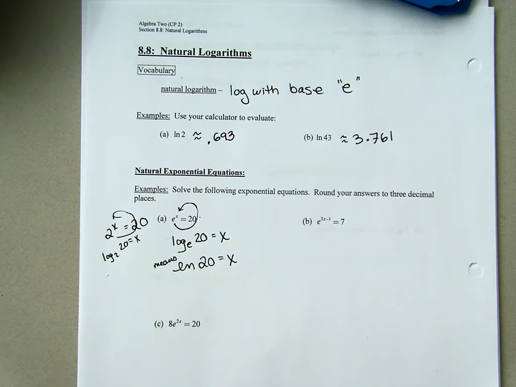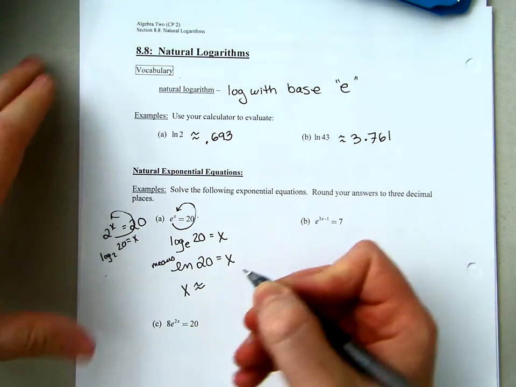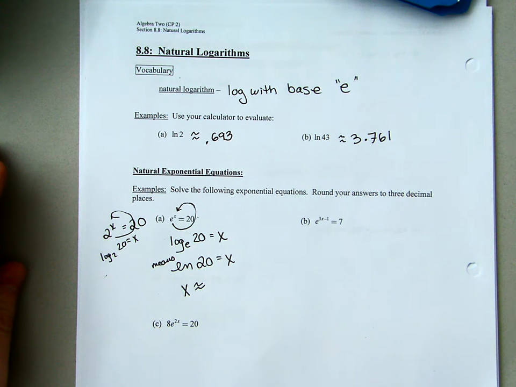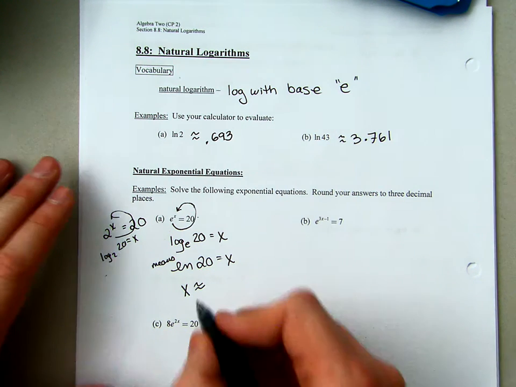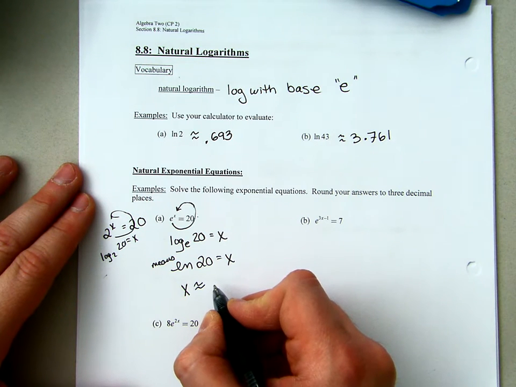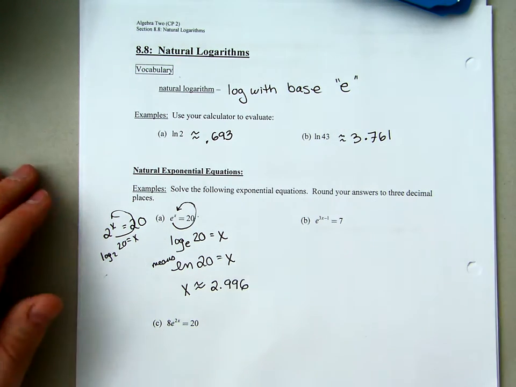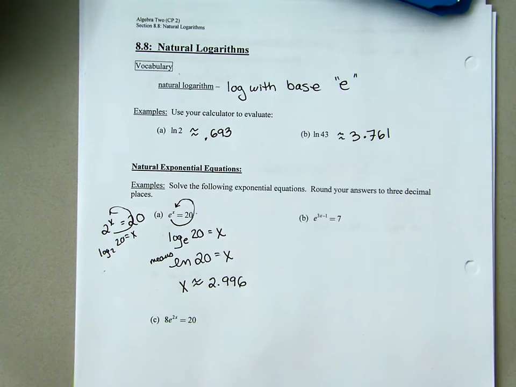Now go to the calculator, type in the natural log of 20. Let's get a decimal throughout everything. Well, actually, it says it in the directions. We're going to round everything to 3 places. Preston? What was that? 2.996. Yeah, rounded to the nearest thousandth, 2.996.